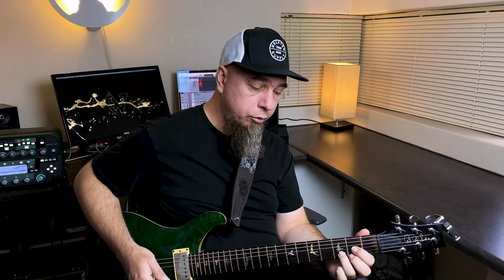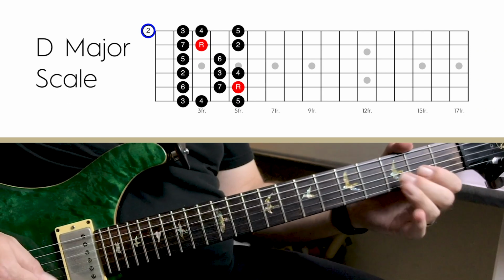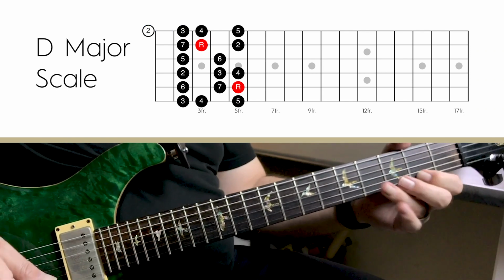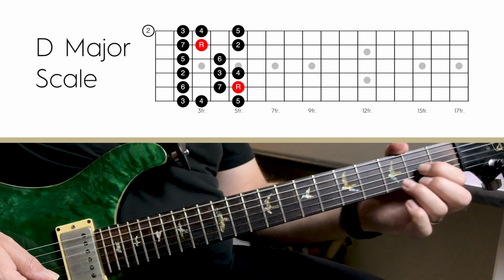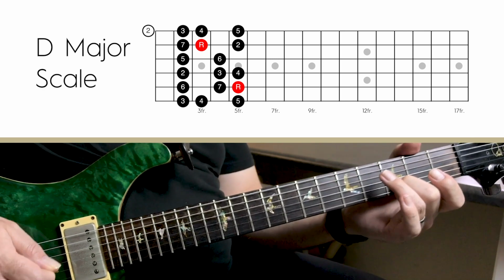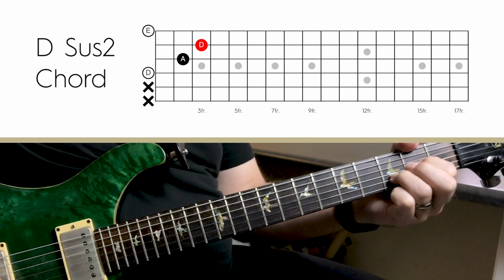So you might hear that the sus4 wants to go back to the third. All right. If I suspend the third note, which is 1, 2, 3, if I suspend that third note with the second note, then I get a sus2.